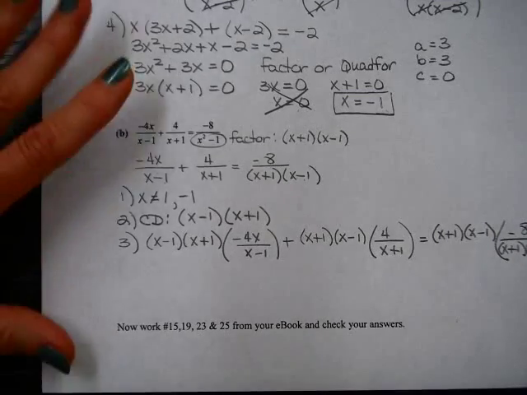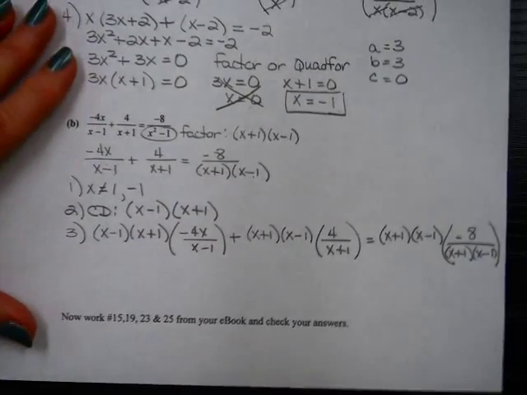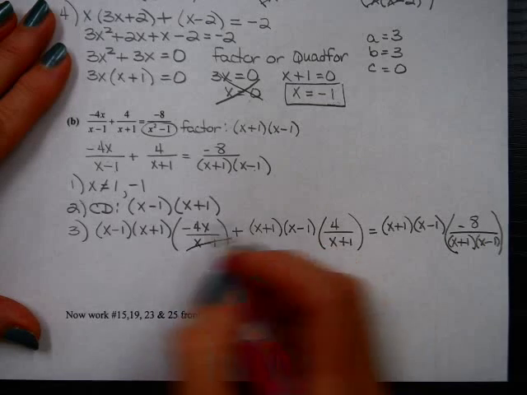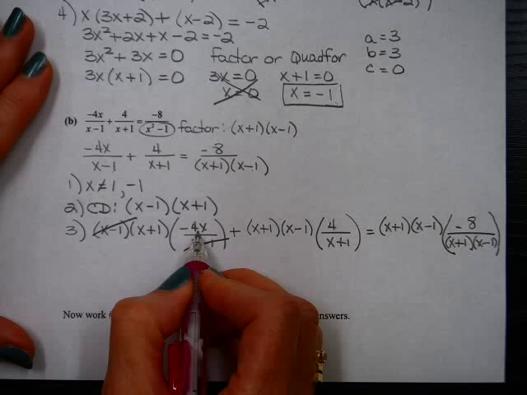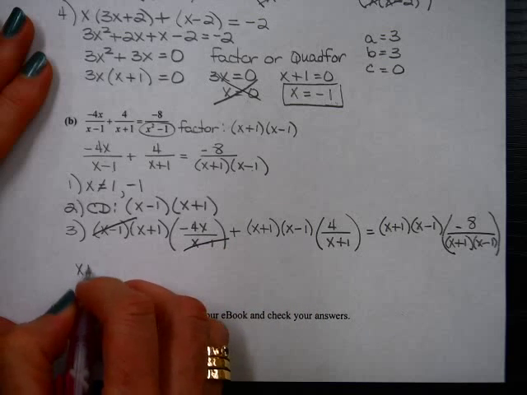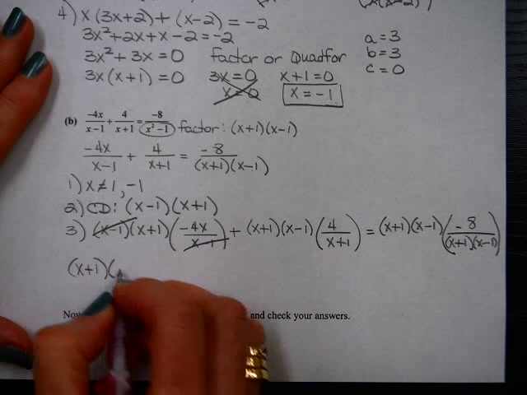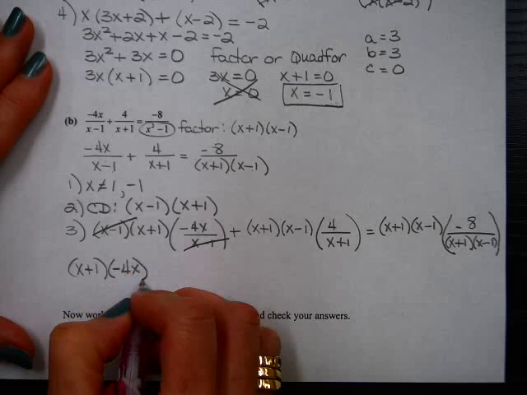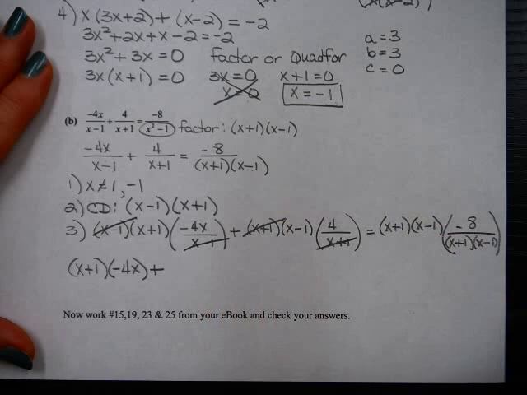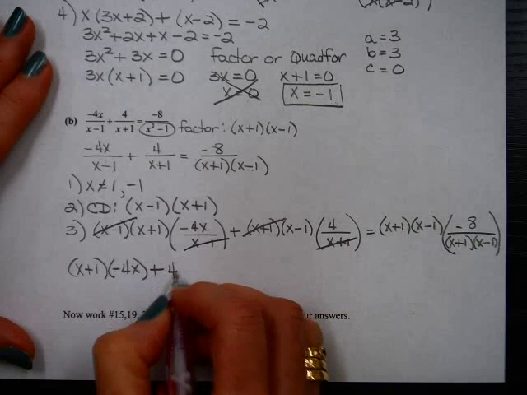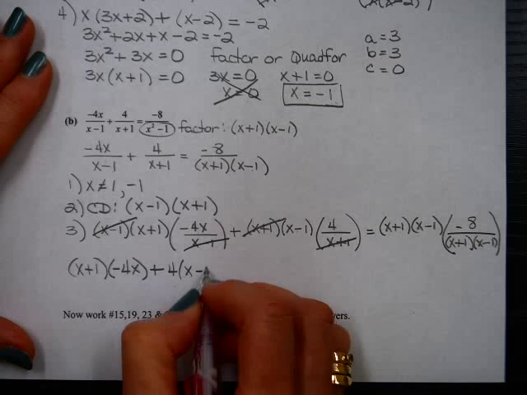Now, let's cancel these denominators. X minus 1 cancels with x minus 1. So we are left here with x plus 1 times -4x plus this and this cancel. We're left with a 4, and we're left with an x minus 1.